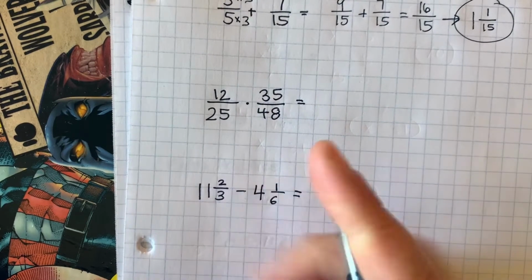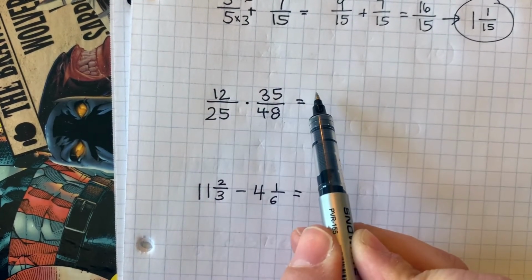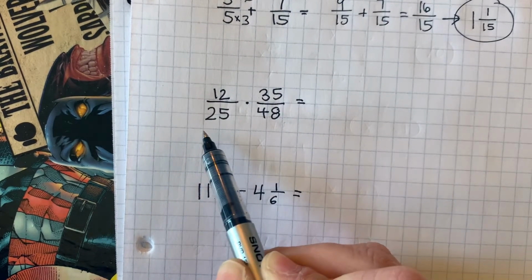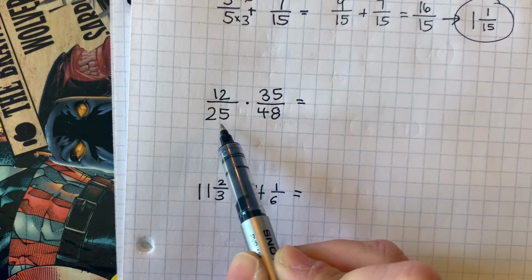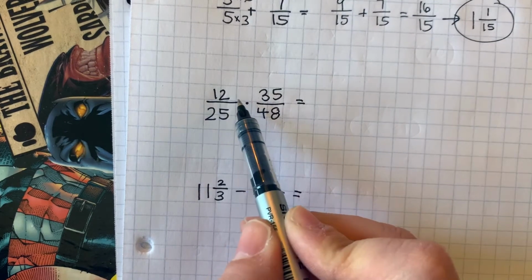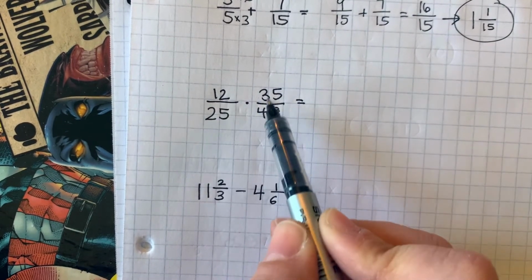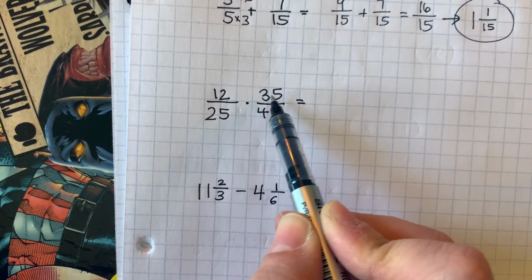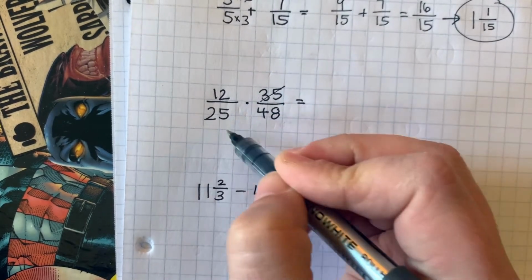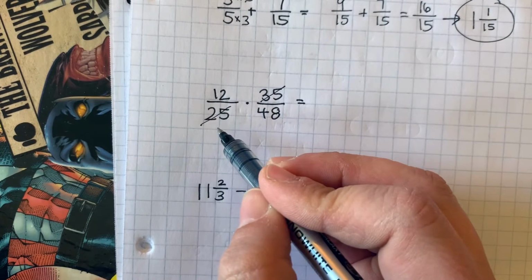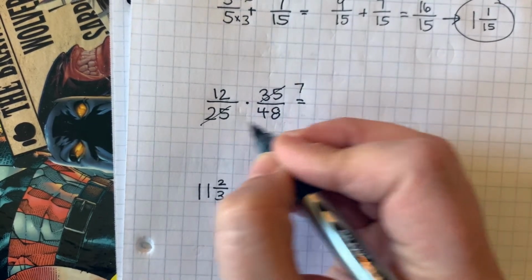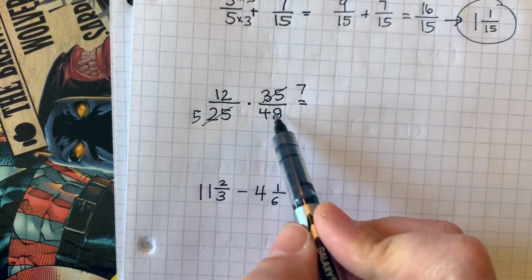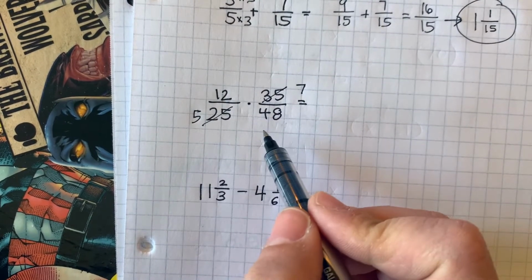Multiplying fractions. To multiply fractions, you multiply across your numerators and multiply across your denominators, but holy smokes, these are some big numbers. I'm going to cross simplify. Are there numbers that I can divide by to make these numbers smaller? I'm seeing here, yes. If I divide 35 and 25 by 5, I get 7 and 5. Lovely. If I look at 12 and 48, I can divide those both by 12.